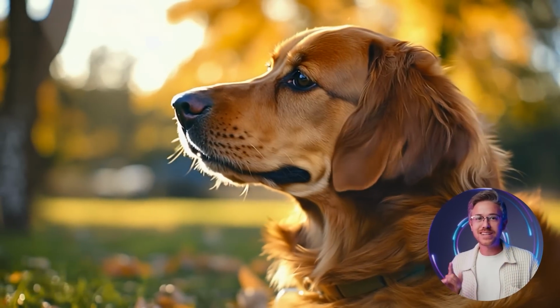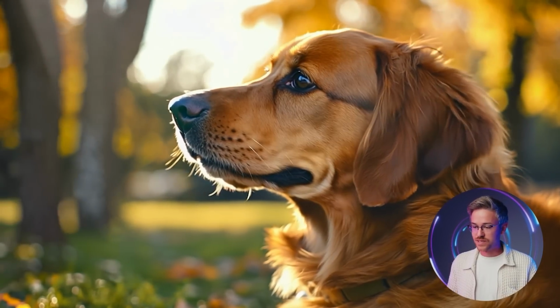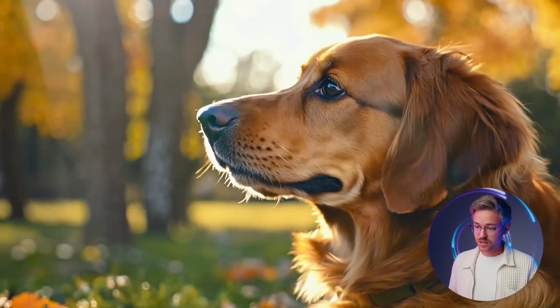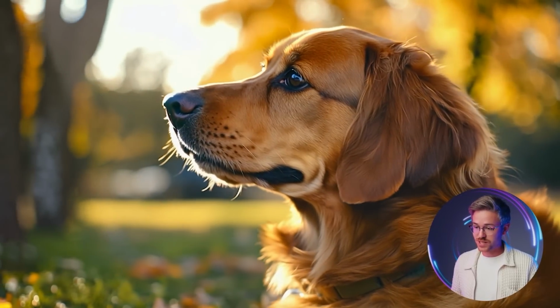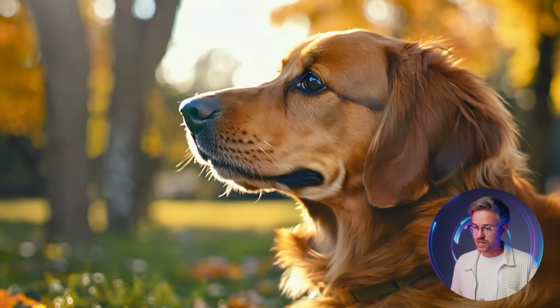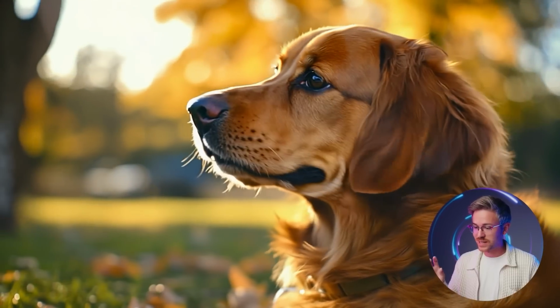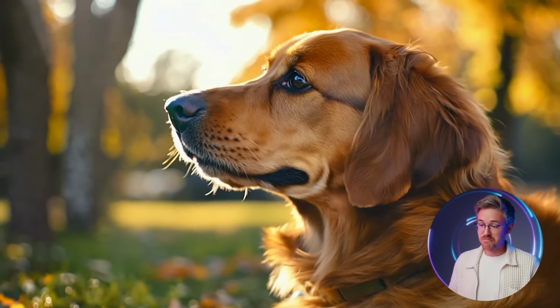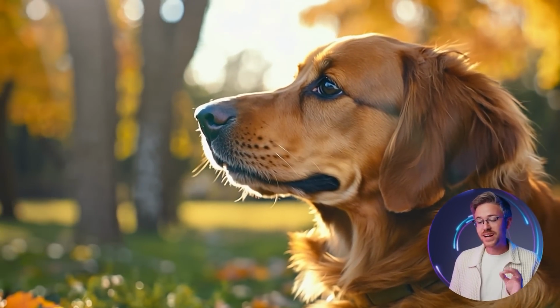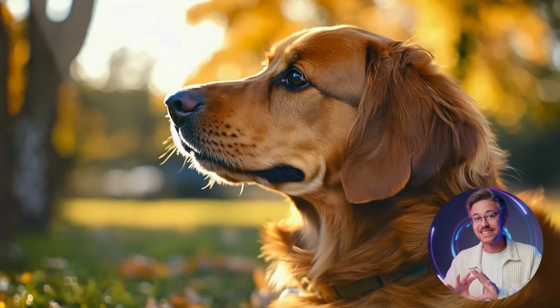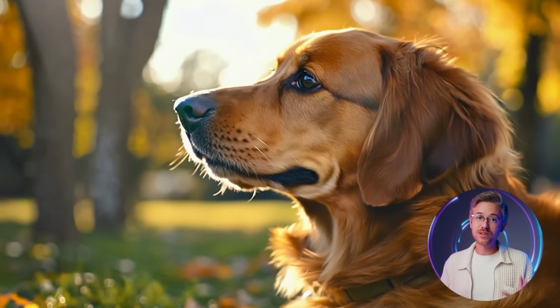Okay, the video is done. Let's take a look. We have this video of a dog here. Looks pretty good. Honestly, the dog looks pretty darn realistic. He's just looking around the park. There's a realistic lens flare going on, and it did a really great job. And the fact that this is 10 seconds long and it's that coherent is a real improvement.